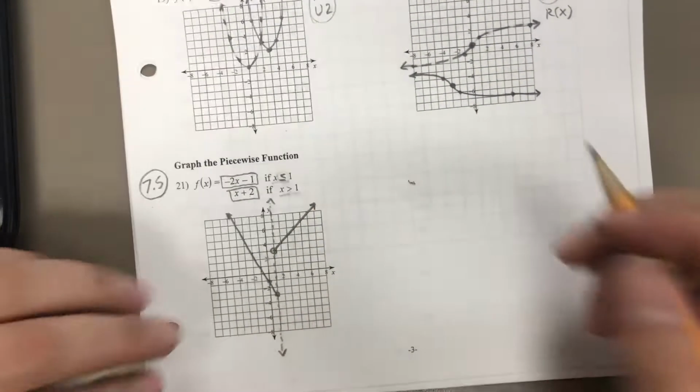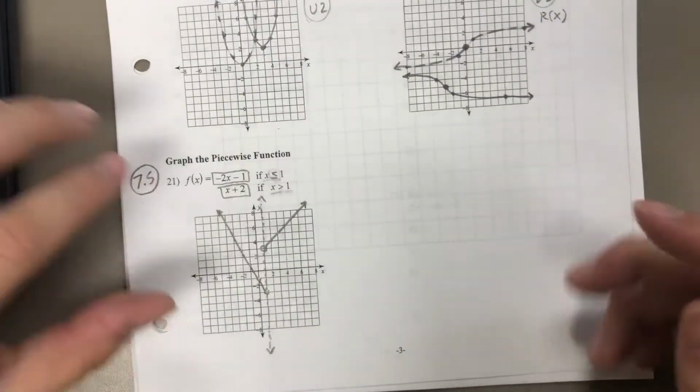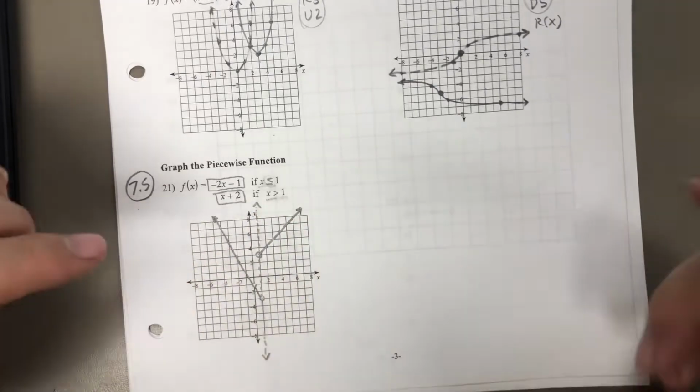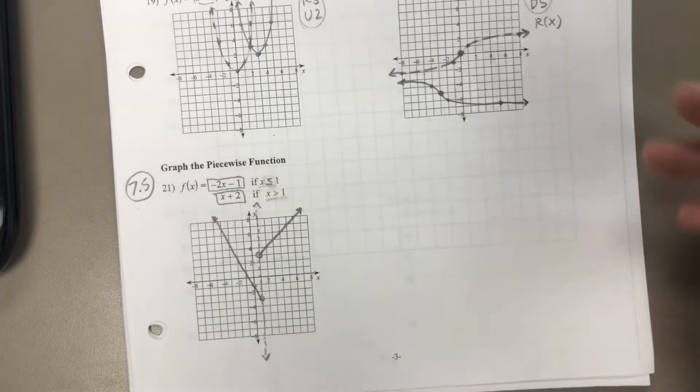And I'm all done. So this is my piecewise function. It's part of this graph and part of this graph, just pieced together, like glued together, if you will. And that's it for number 21. That's how we graph them out.